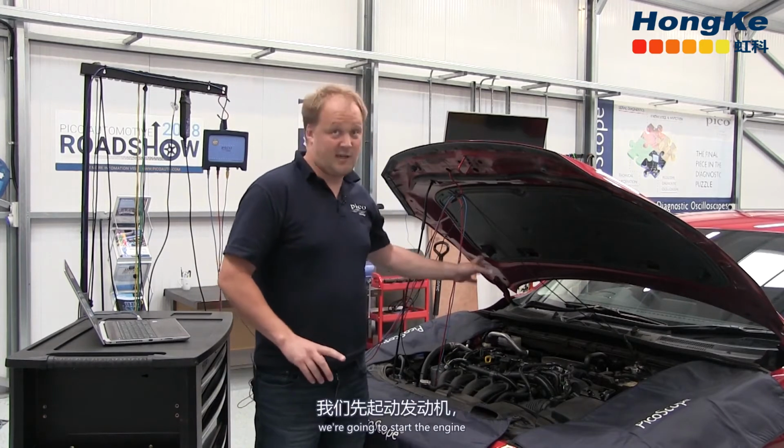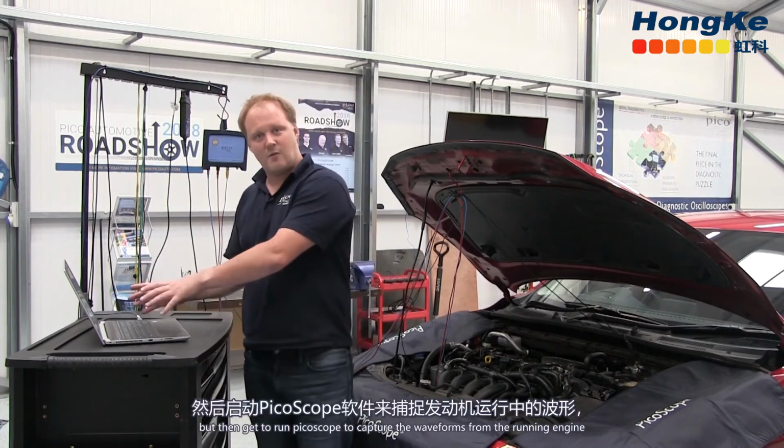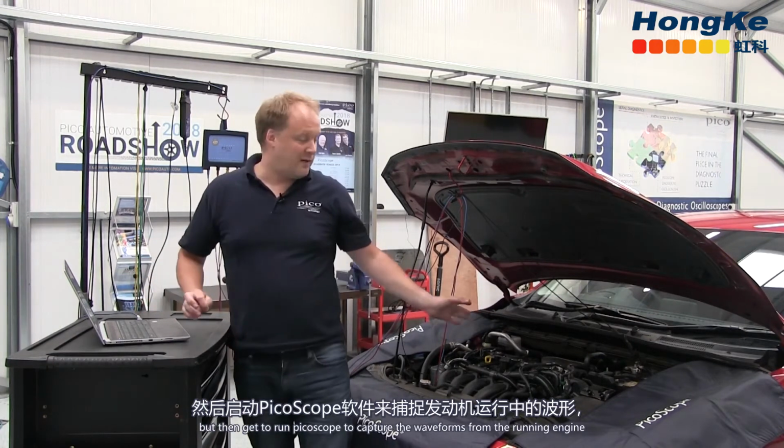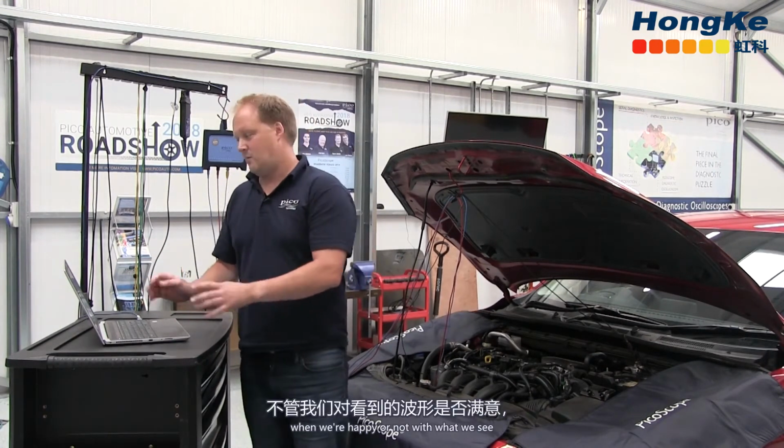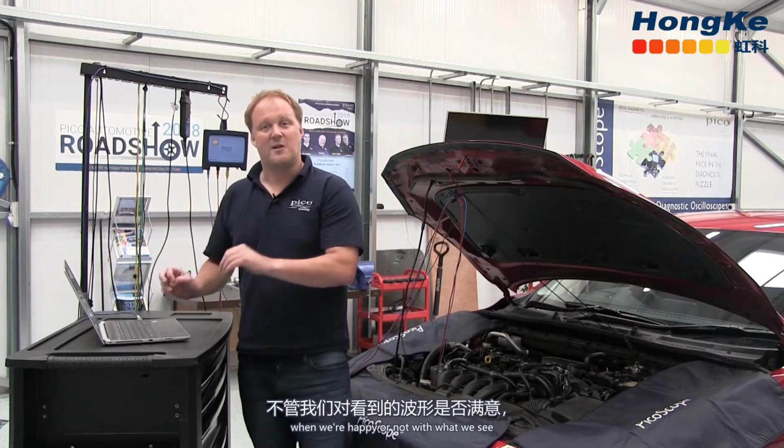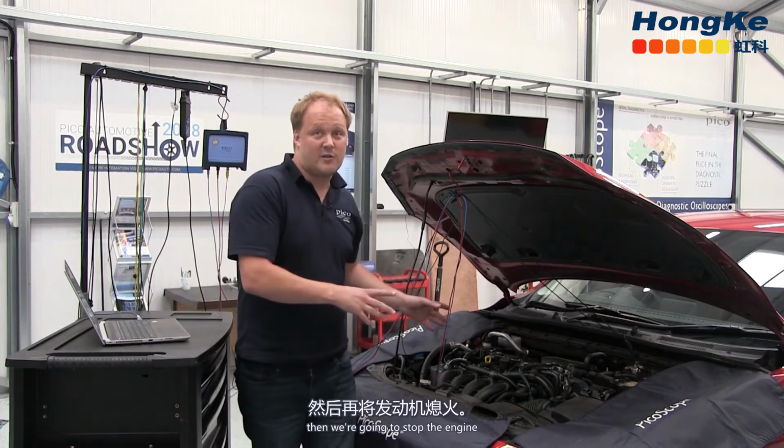All connected. Next thing we need to do is to run the test. So on this vehicle, we're going to start the engine. We're then going to run Picoscope to capture the waveforms from the running engine. When we're happy or not with what we see, we're going to stop Picoscope, then we're going to stop the engine. So let's start the engine first.